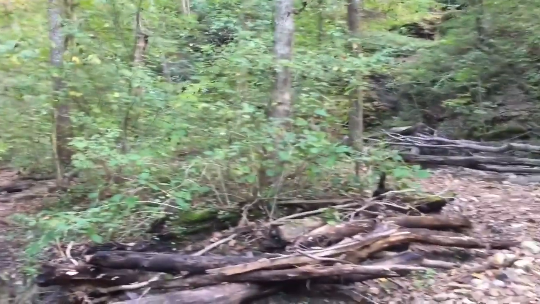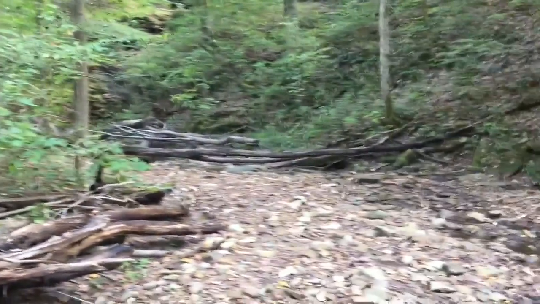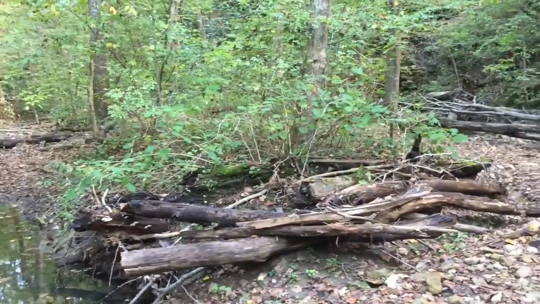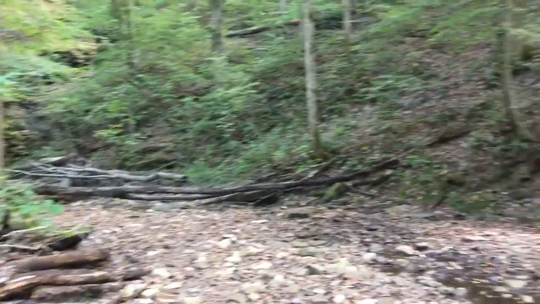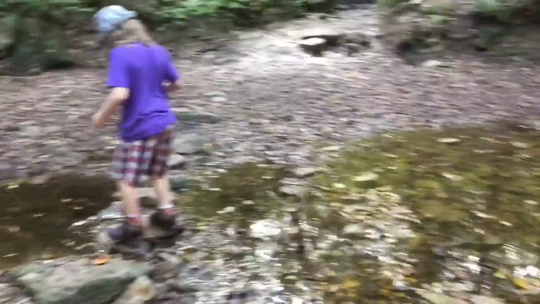We did get a little bit more rain here, but this is the main bit of the creek. You can see some wood bits falling down and stuff like that. But yeah, it's pretty cool.